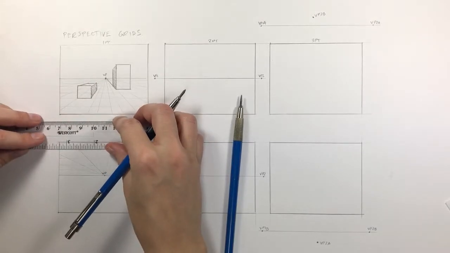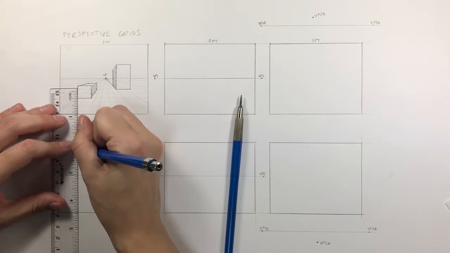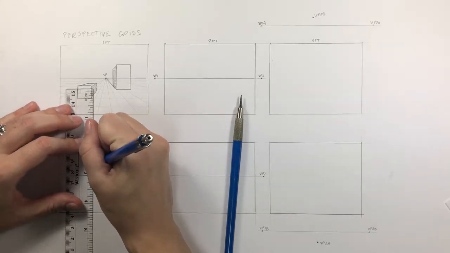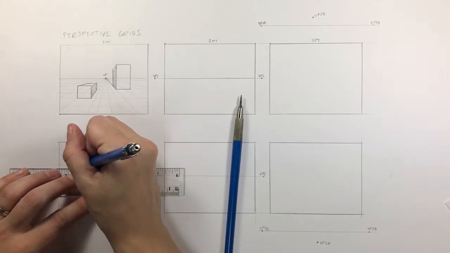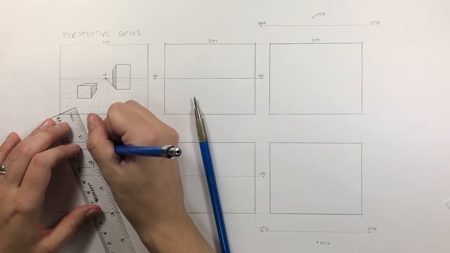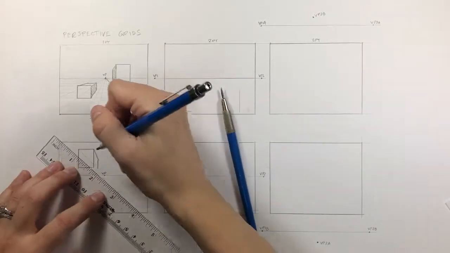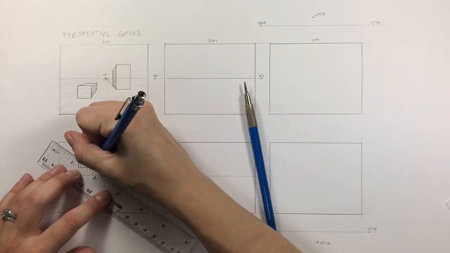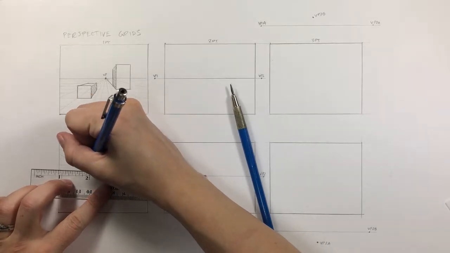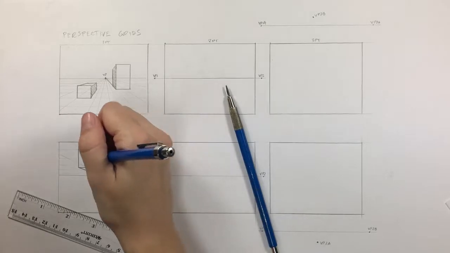So now I can do the same thing, where I can have a square or a cube going back into perspective. And by having this grid here, it is giving us this illusion that it's kind of like sitting on the bottom of this plane here.